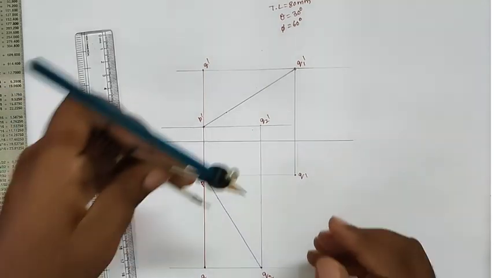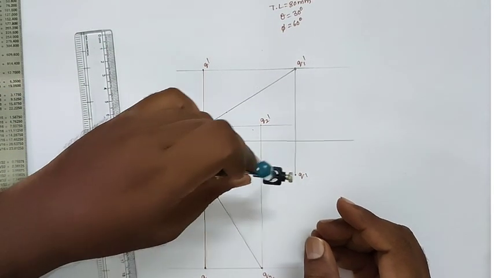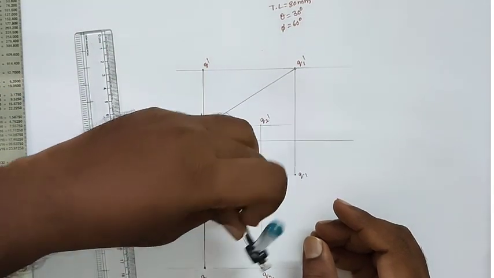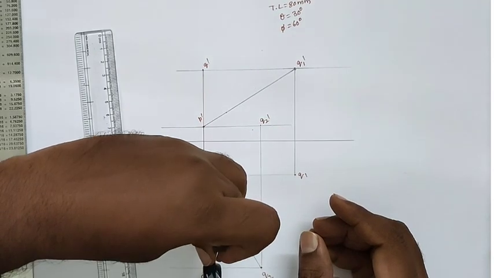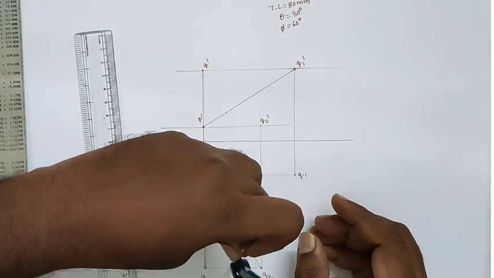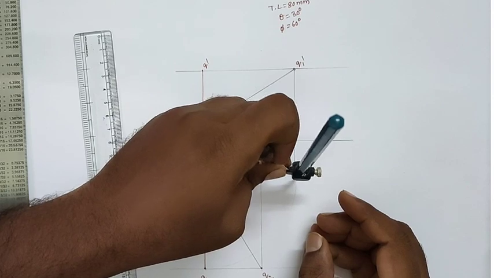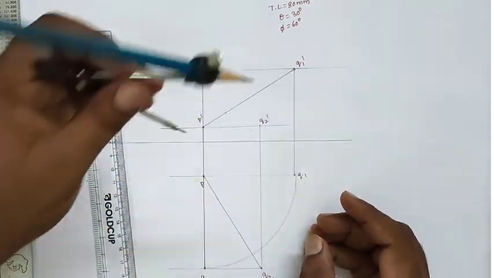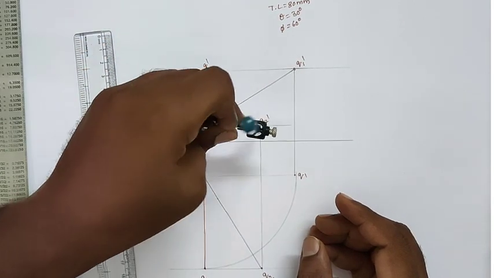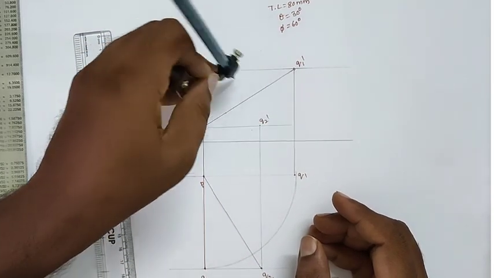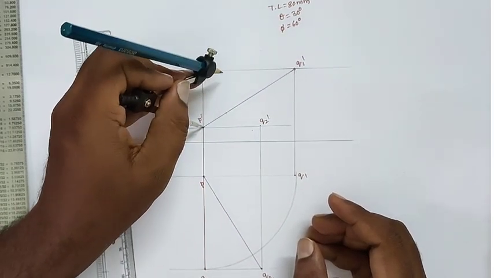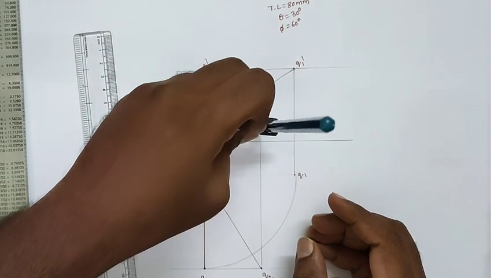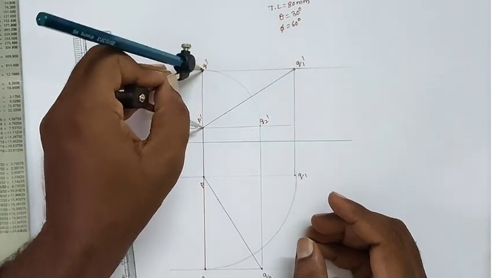So you can follow: P as center and PQ1 as the radius, draw an arc, and we will get the point like that. Similarly, P dash as center and P dash Q2 dash as the radius, draw the arc, and we will get the arc in between like that.